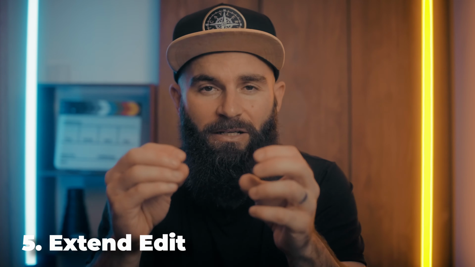Let's say your edit is locked in, but you've got some gaps in your timeline. So you need to fill them up with some footage without dragging anything around, otherwise you mess up your flow or the beats or the syncing or anything like that. You can use this shortcut to fill up the gaps.